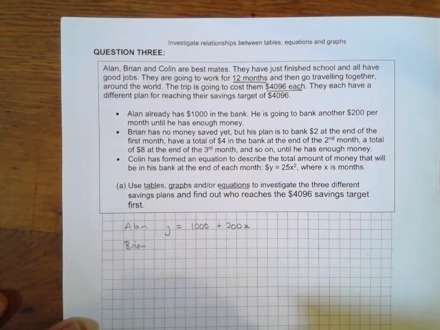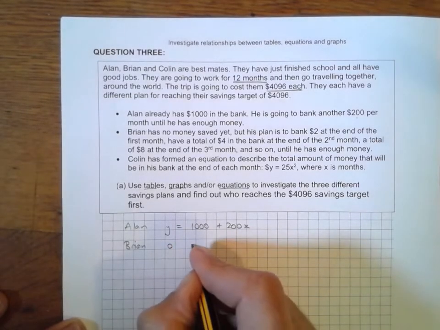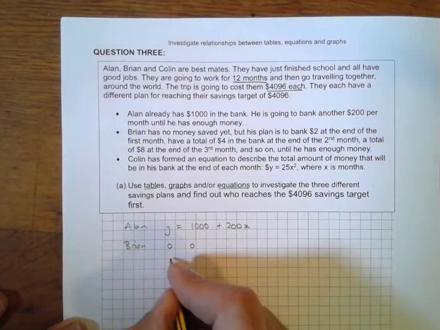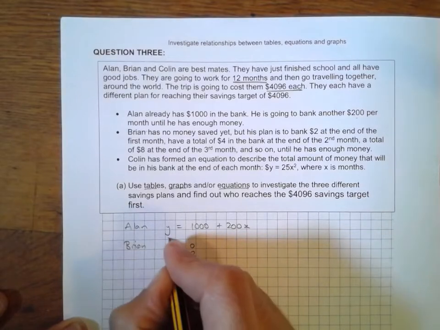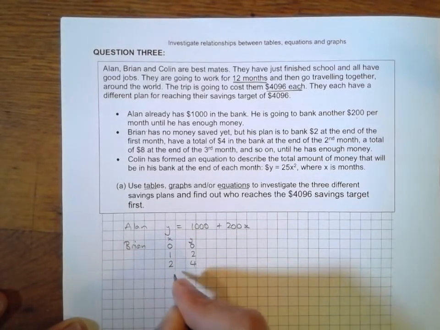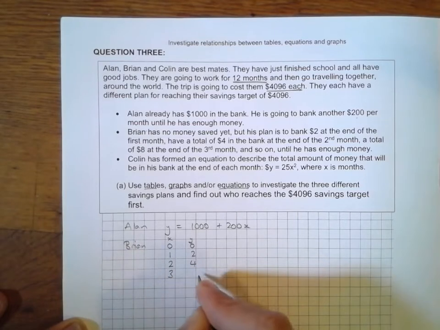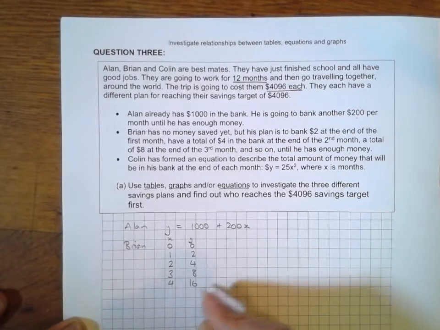he starts off, at time 0 he's got 0. At the end of 1 month he's got $2. At the end of 2 months he's got $4. At the end of 3 months he's got $8. At the end of 4 months, and so on, he'll have $16. So this is doubling each time.